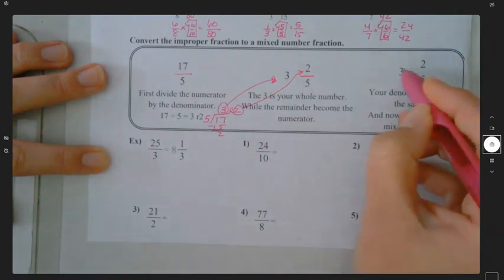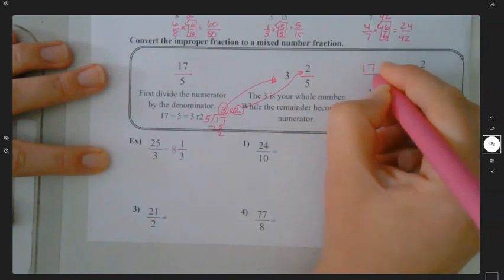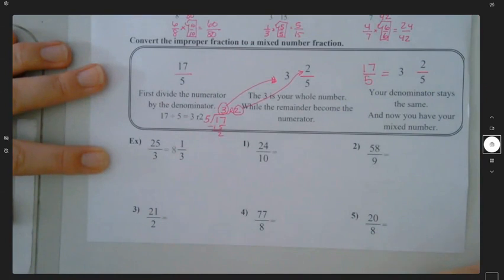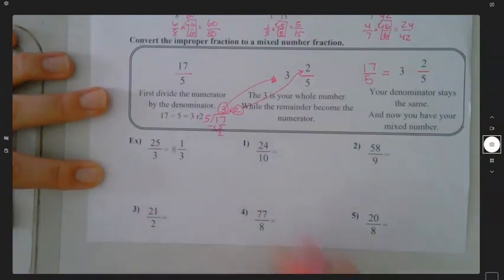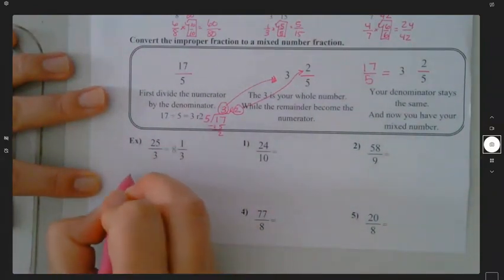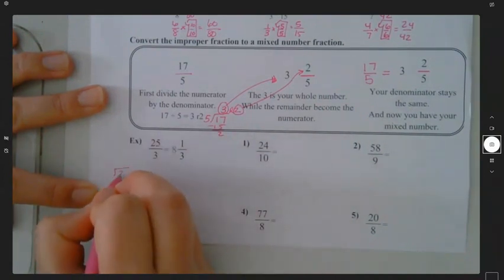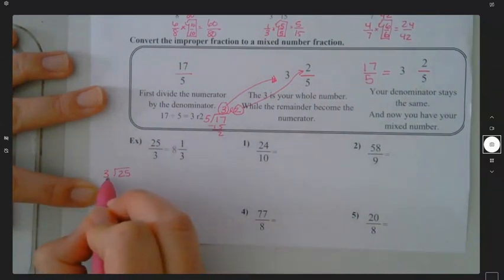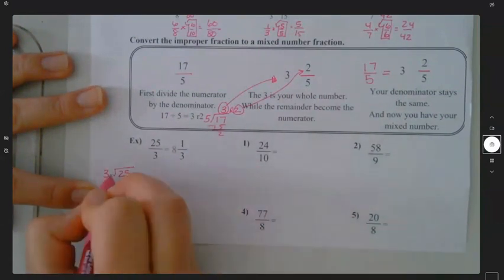Then over here, we have our final answer. So we have 17 fifths is equal to 3 2/5. So again, let's go down here. Same idea with this example. So first, we're going to divide the numerator by the denominator, and then we'll ask ourselves, how many times can 3 go into 25?